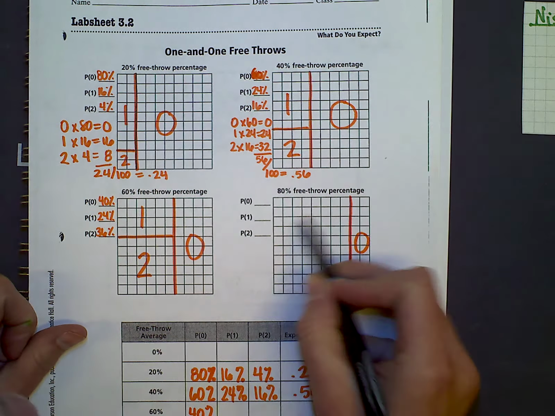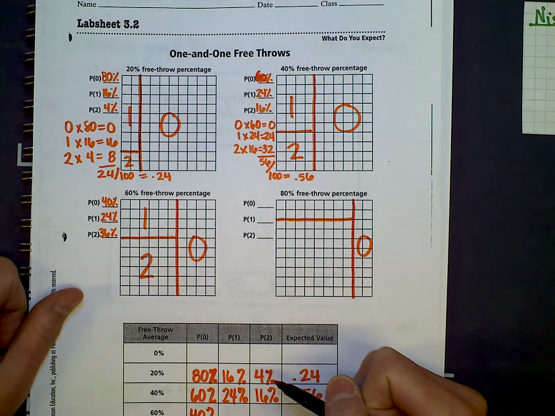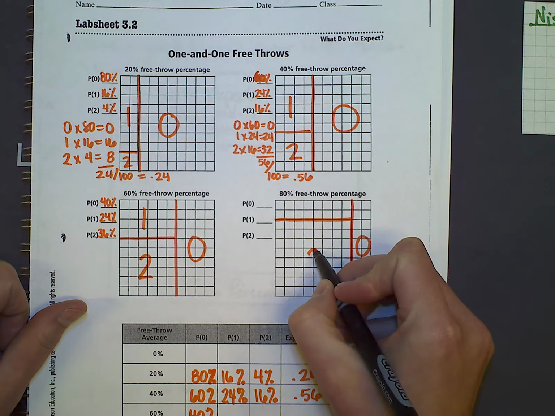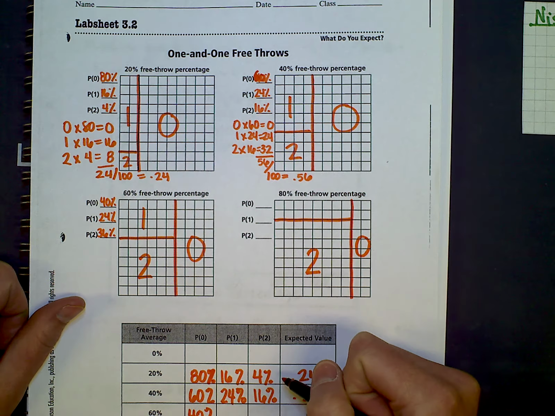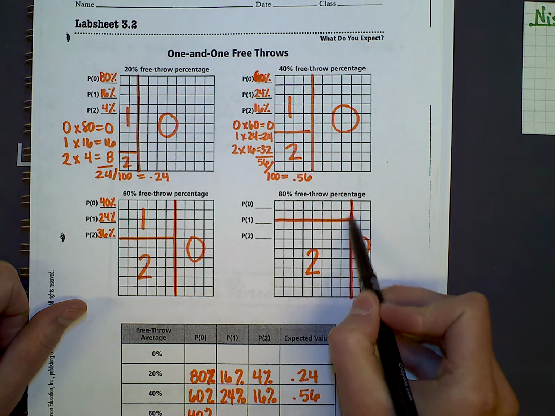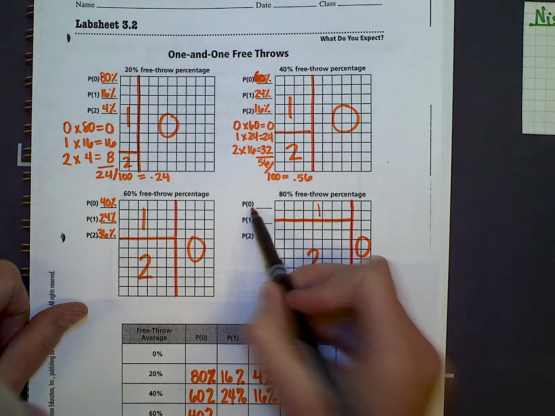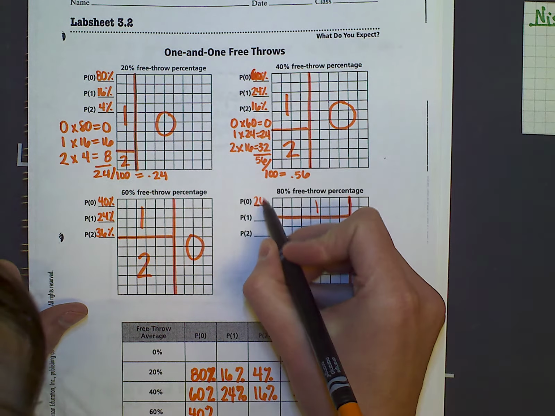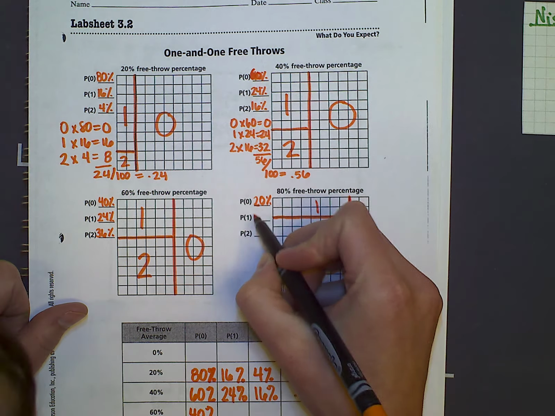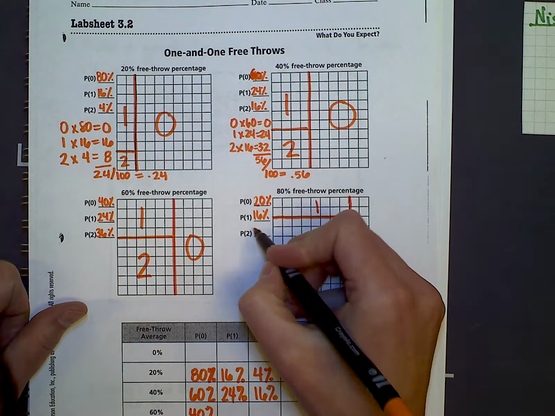But if they do make it, which is this section, they get a second shot. And again, they have an 80% chance of making it. So this big section right here would represent that they made it to start with and that they made it the second time as well. So that would represent 2 points. This section represents that they made it to begin with, but they missed it the second time around, so that would be our 1 point. So the probability of 0 points here would be 20%. Probability of 1 point is this section here, which is 16%, and this section here would be 64%.